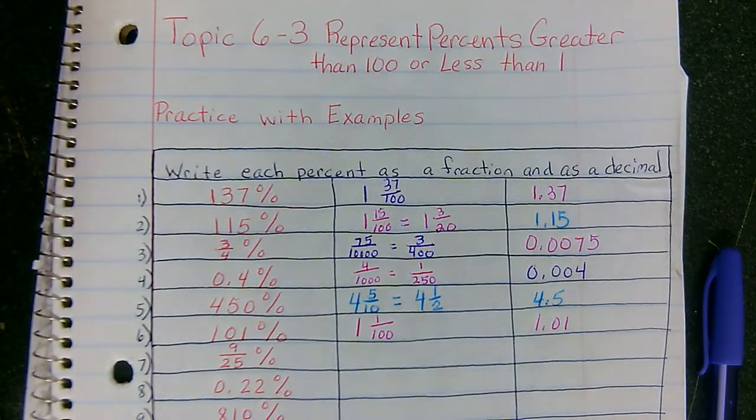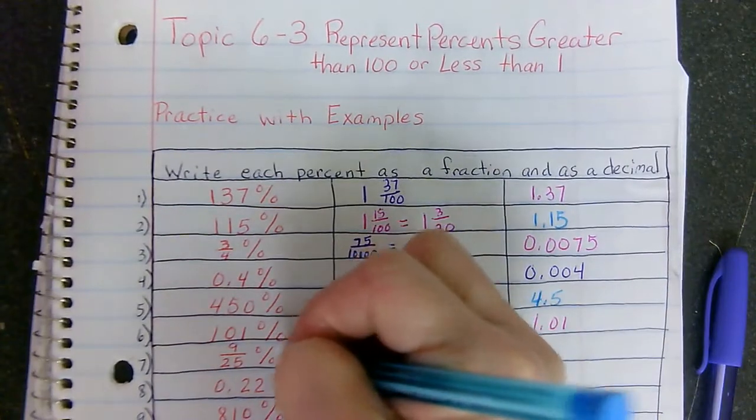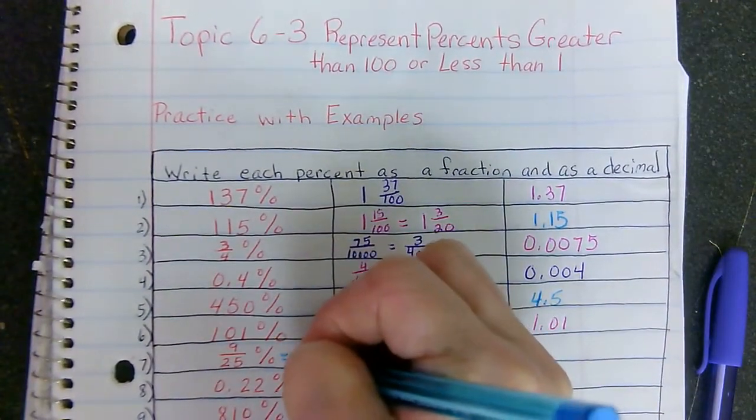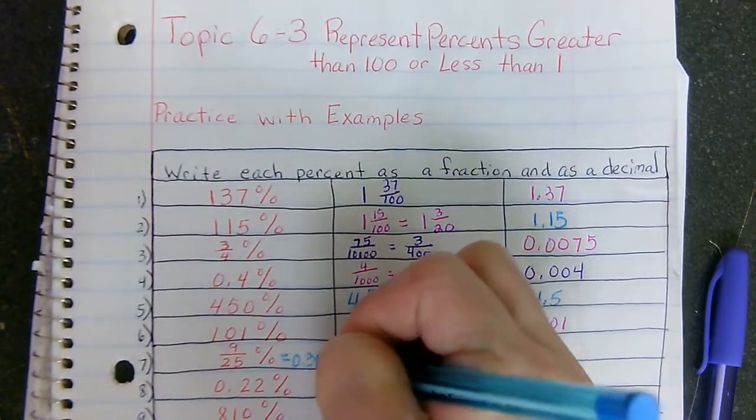Now, 9/25ths of a percent, okay? Before we ever do anything else, 9/25ths of a percent is the same as 0.36% if I do 9 divided by 25. So you do 9 divided by 25 equals 0.36%, okay?